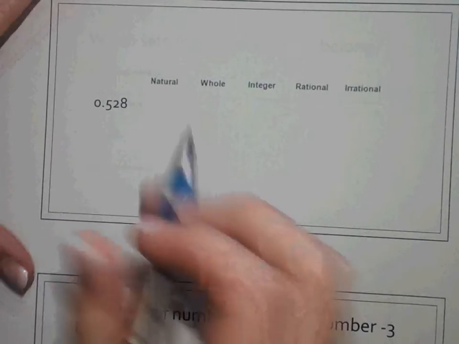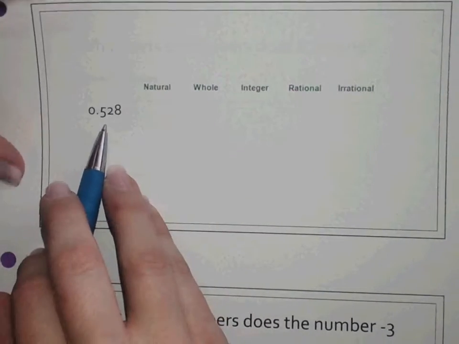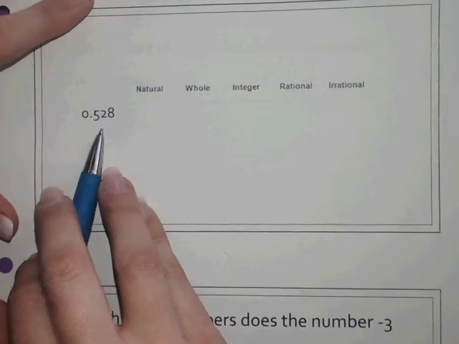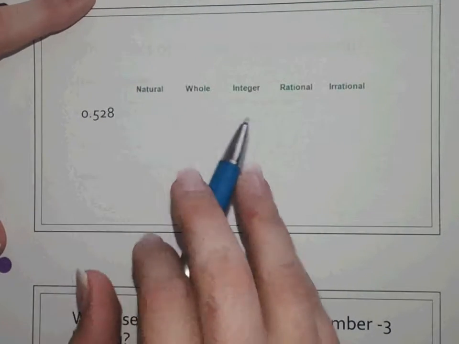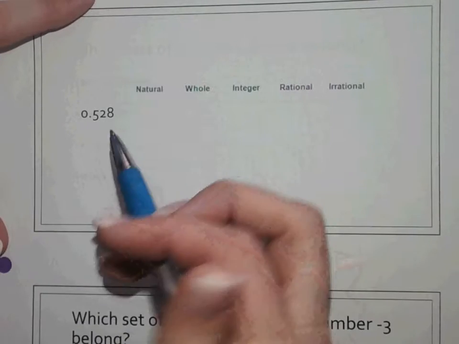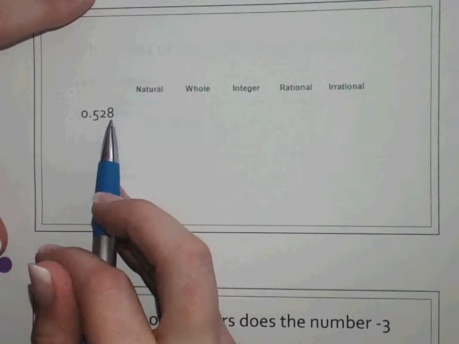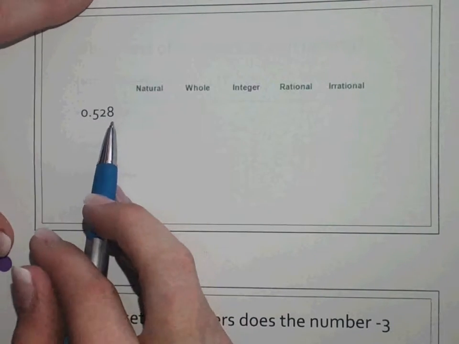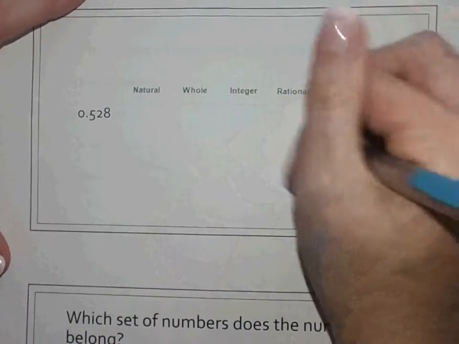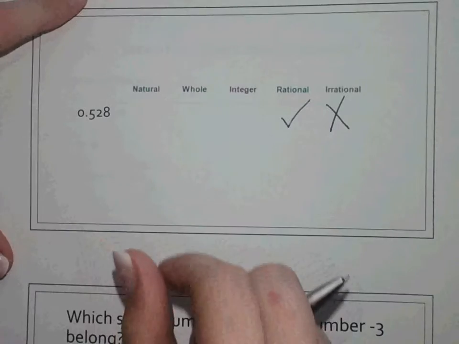Okay, we're going to classify 0.528 as a natural, whole, integer, rational or irrational. Well, it is a terminating decimal. Terminating means that it quits. So right off the bat, it cannot be irrational. We do know that it's rational.